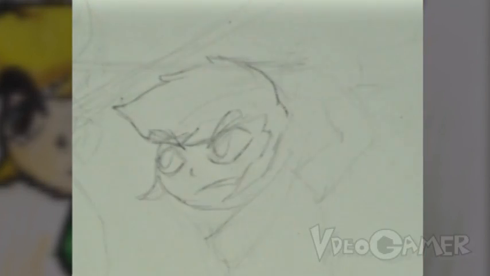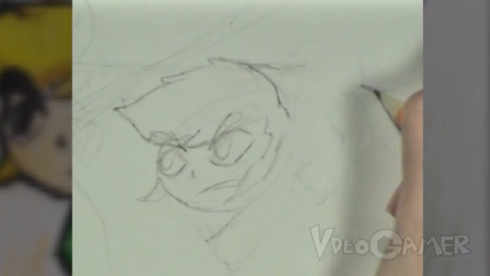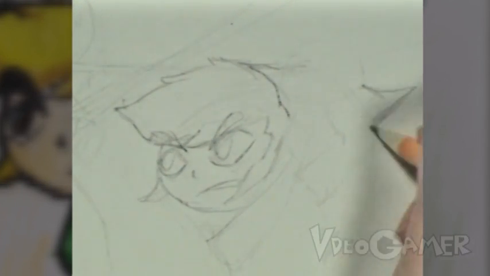It might take you a while to get the facial features right, but you don't have to worry about that too much whenever you're sketching. It'll all come together whenever it's finished.